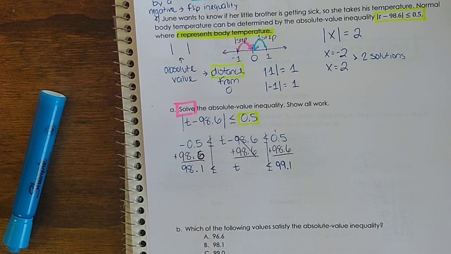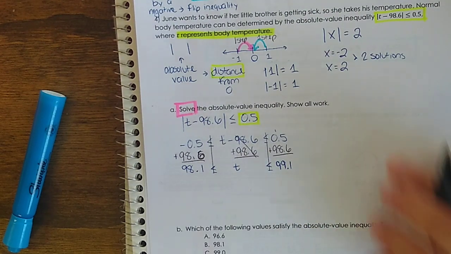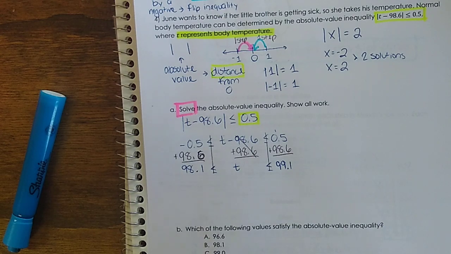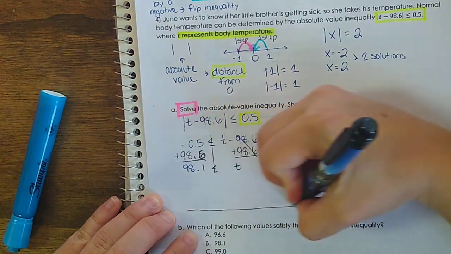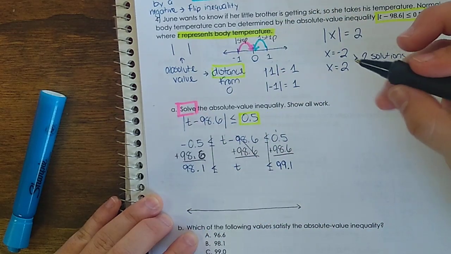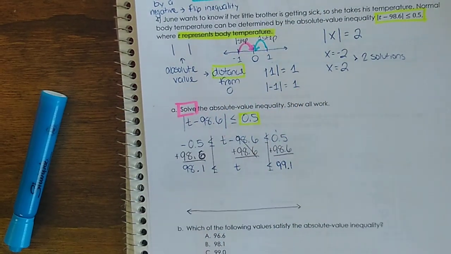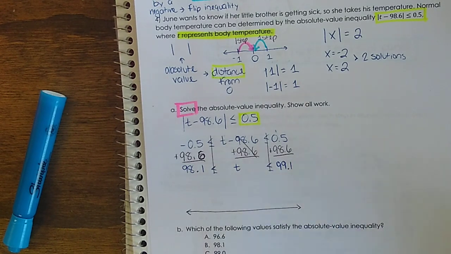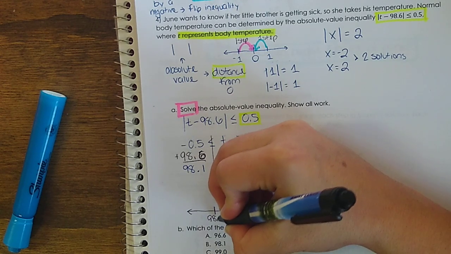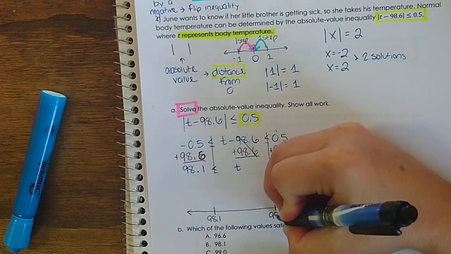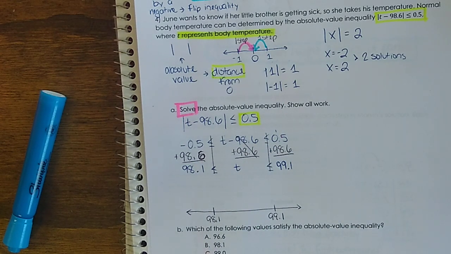So now we want to talk about graphing it, because I think that in this type of inequality, graphing it helps us really see what's going on here. So I'm going to start my number line down here, and I know what my two target numbers are: 98.1 and 99.1, which are exactly one away from each other. So they're one step away from each other as far as whole numbers, but we can break that down into decimals. We can do whatever we want. We just have to think about place value and how they compare to each other.